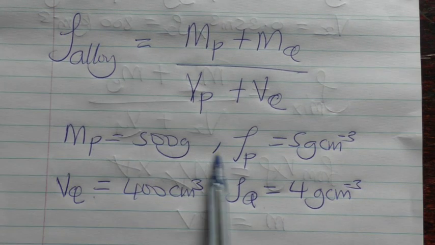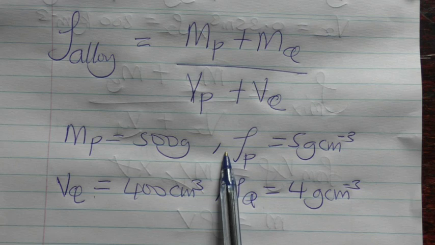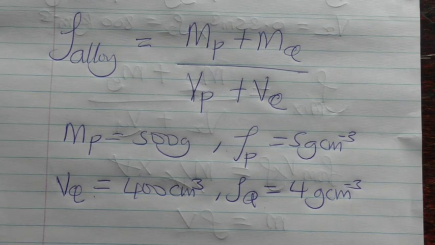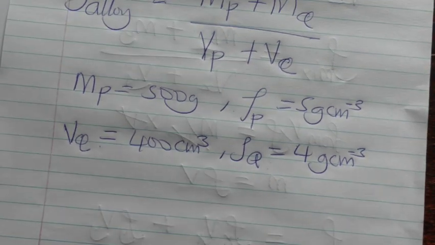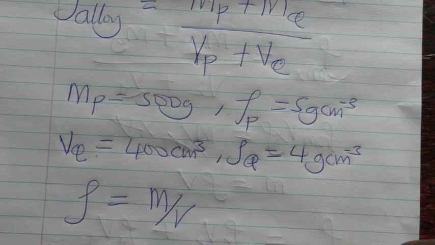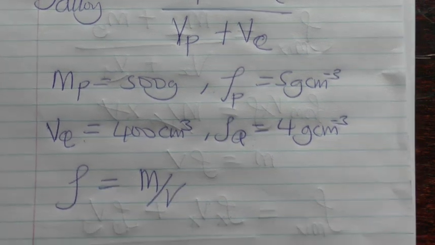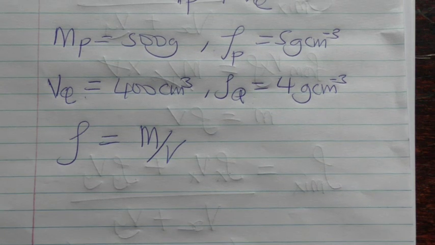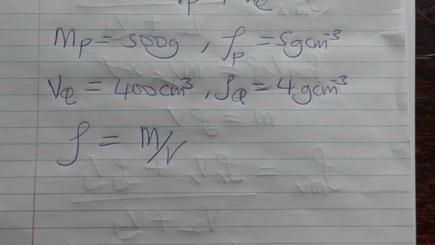So in this we are lacking volume of P. In this we are lacking the mass of Q. But that is so easy for us, since we know that density equals mass over volume. This can help us get what we want. Let us start with P. If we consider element P, what do we need? We need the volume. So we make volume the subject.